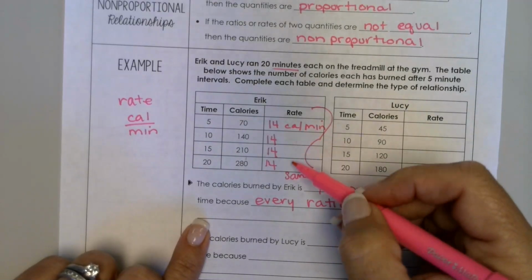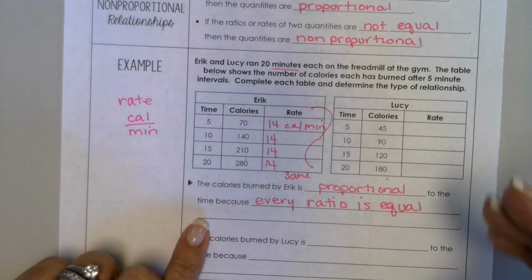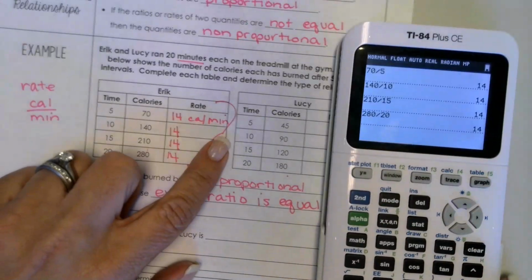We call this a ratio, or a rate. I could say either one. The ratio or the rate is equal. It's all 14, 14, 14, 14. Okay? Now let's go over here and look at Lucy.